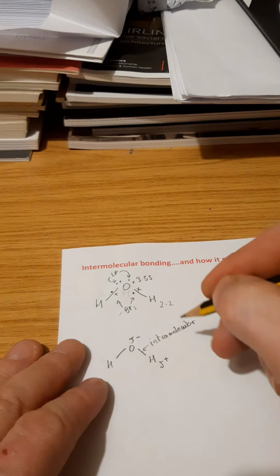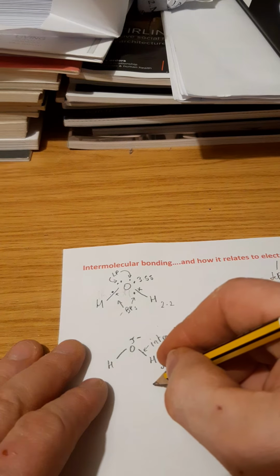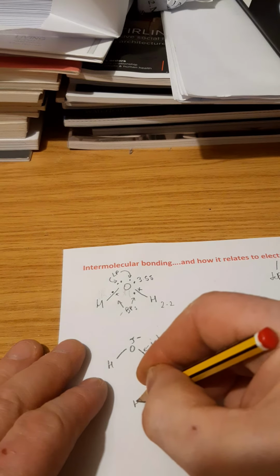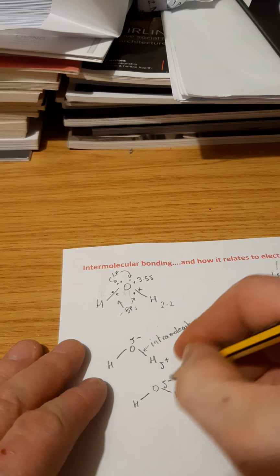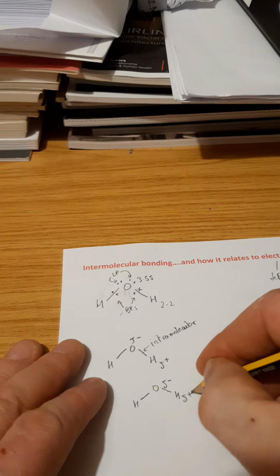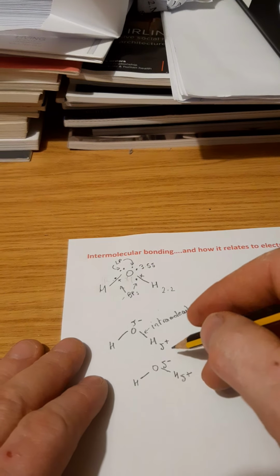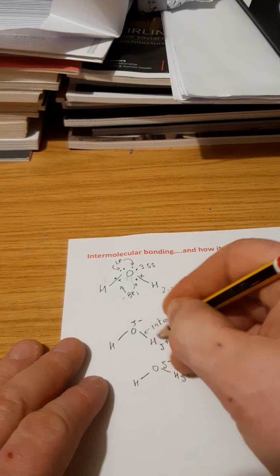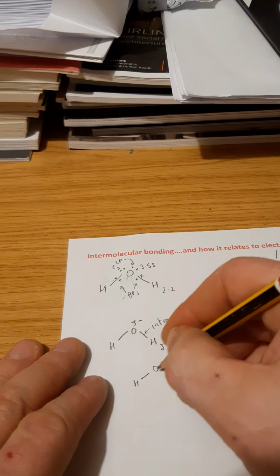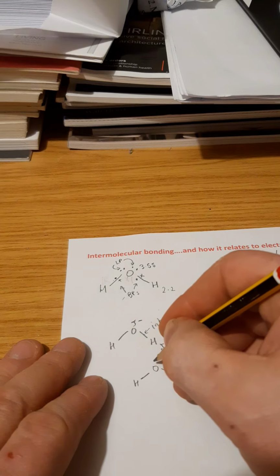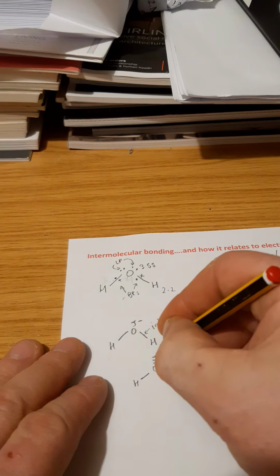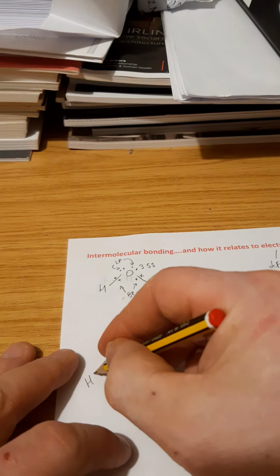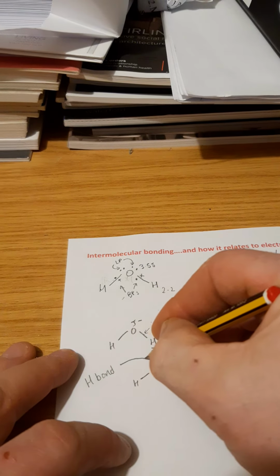But if you think about it, if there's another water molecule close by, and it's got a negative oxygen end and a positive hydrogen end, then the partially positively polarized area of that molecule can be attracted to this negatively polarized end of this molecule, and you get a weaker type of bond, which is called a H bond or a hydrogen bond.